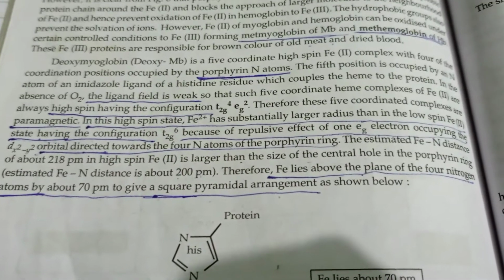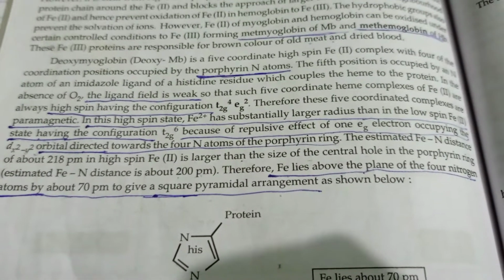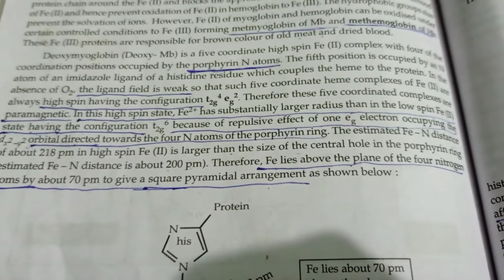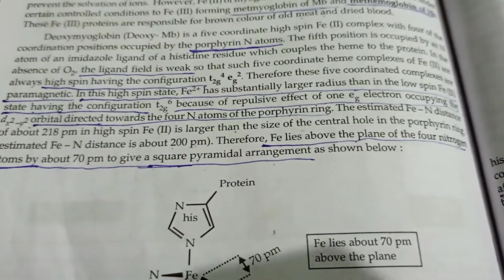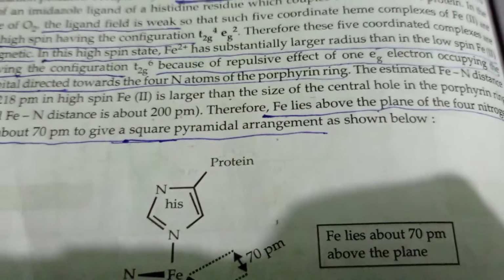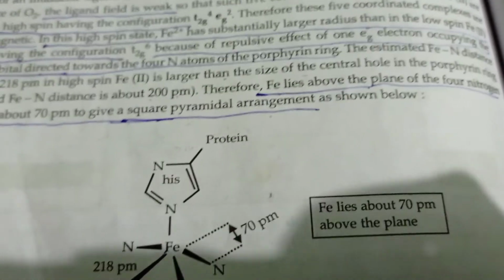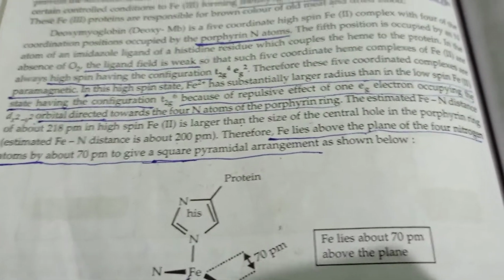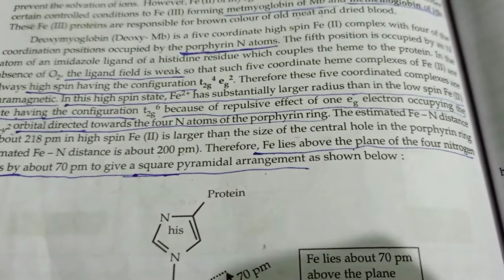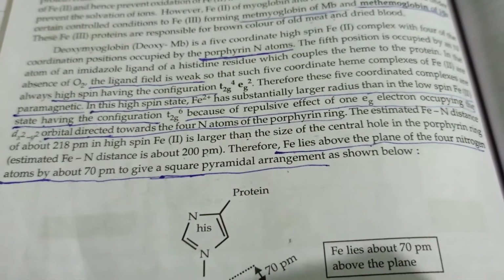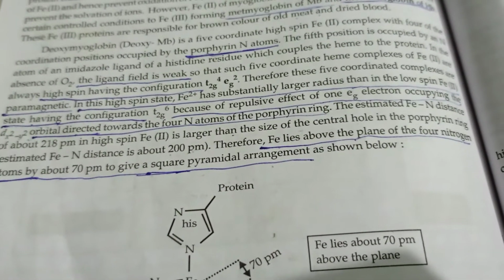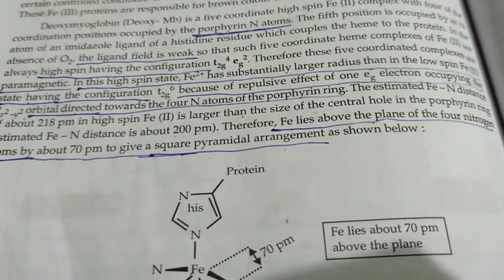Important things I have already underlined. In the high spin state, the iron atom has a larger radius than in the low spin complex, and hence the iron atom lies above the plane of the porphyrin ring, and the estimated bond distance is generally 218 picometer, and hence it forms a square pyramidal arrangement.